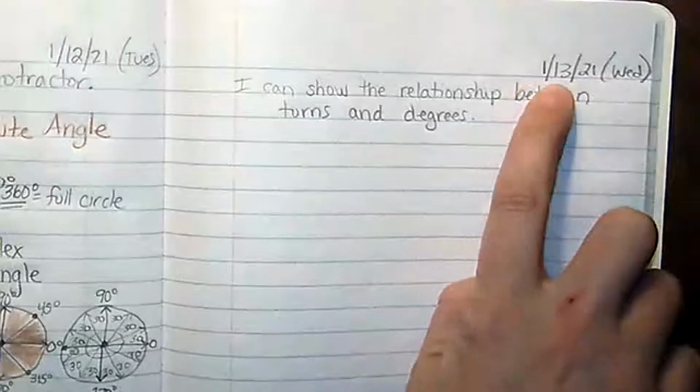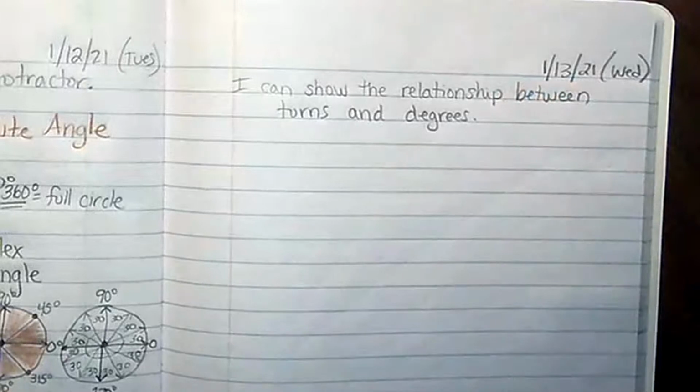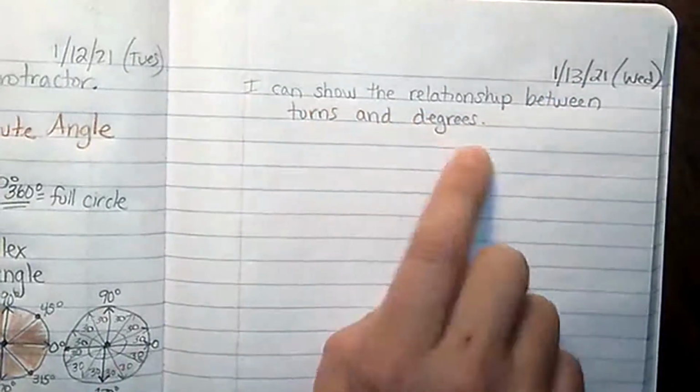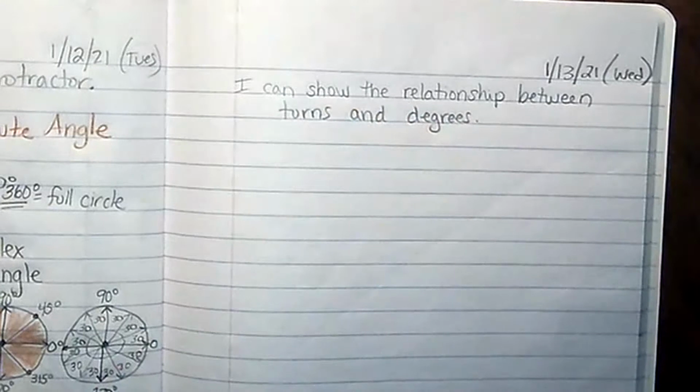Good morning. Today is Wednesday, January 13th, 2021, and our I Can for today says, I can show the relationship between turns and degrees. So we're going to start by drawing a picture.